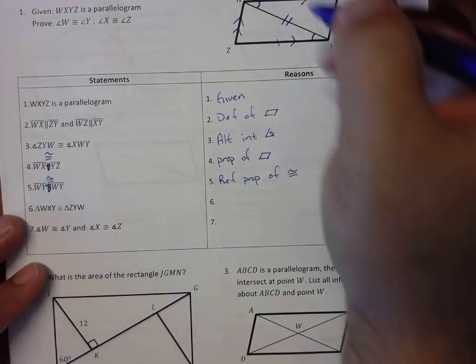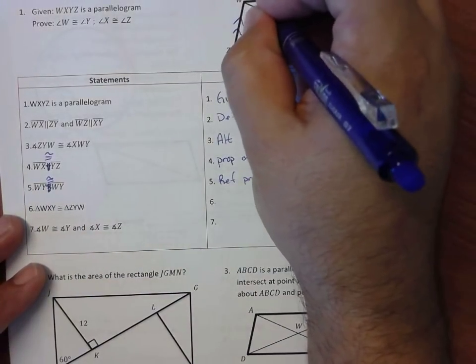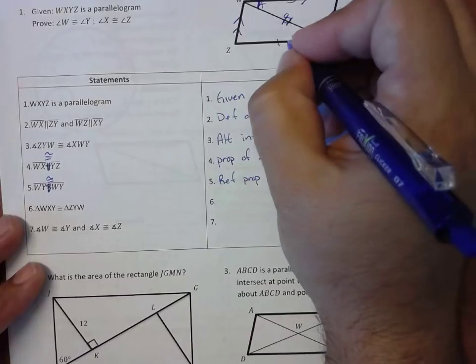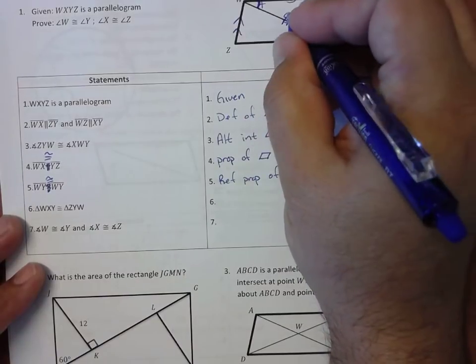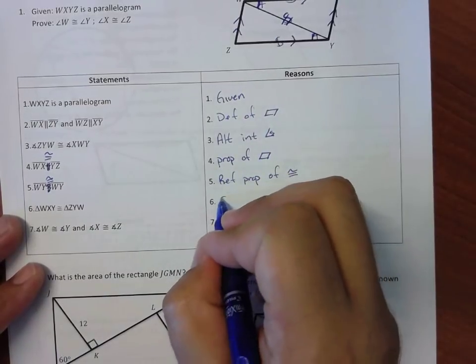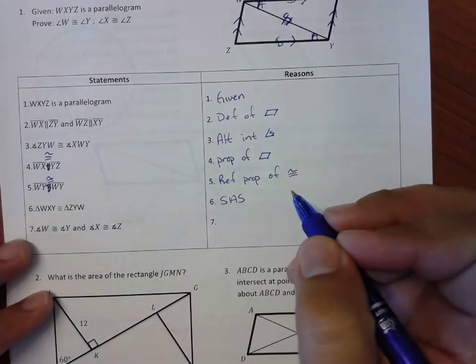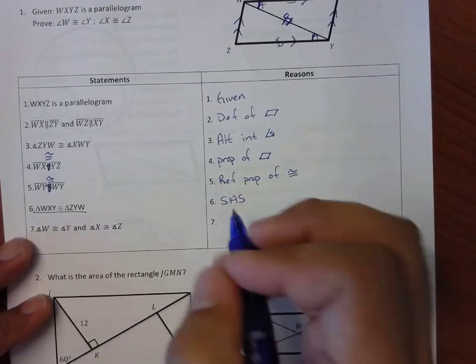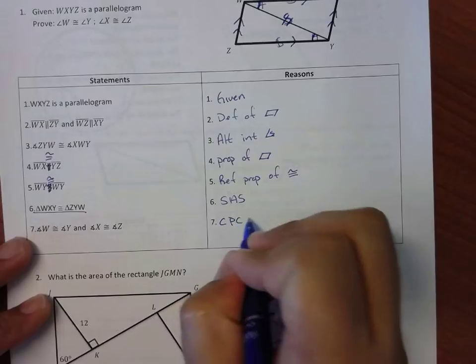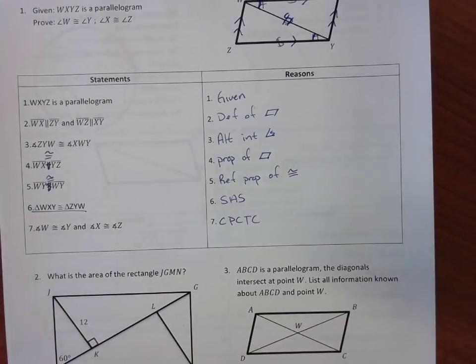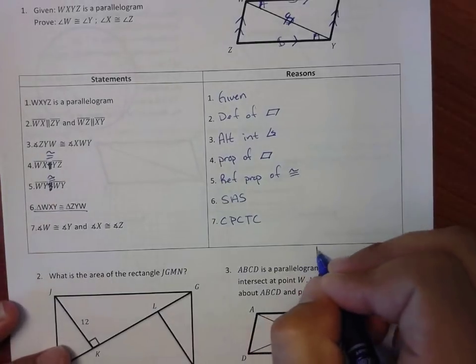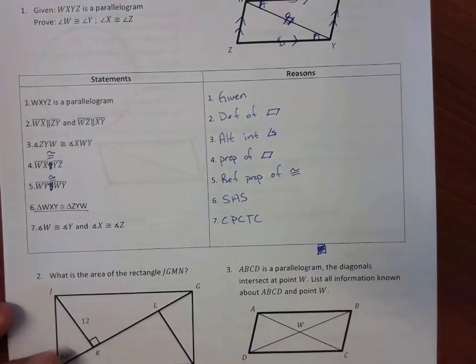I have side, angle, side in the top triangle, congruent to side, angle, side in the bottom triangle. So they're congruent, side, angle, side. Anytime you have triangle congruence, the very next step, CPCTC, corresponding parts of congruent triangles are congruent, and your proof is done.